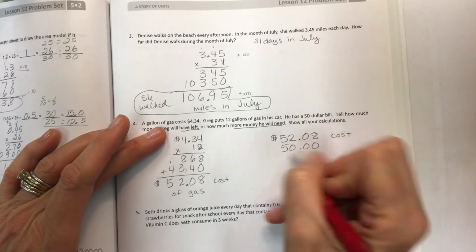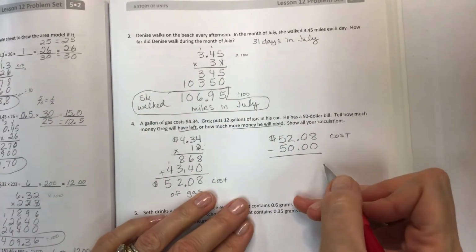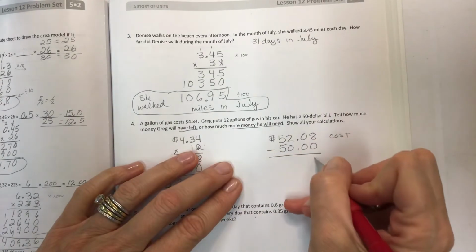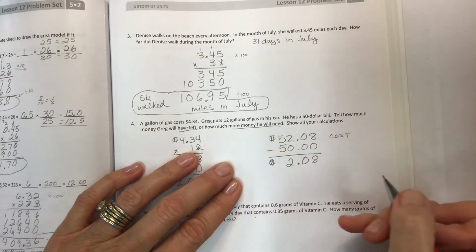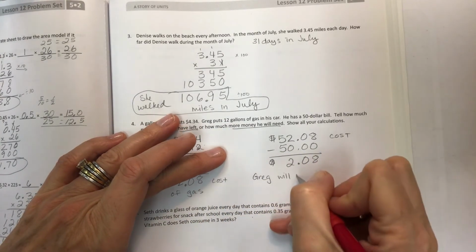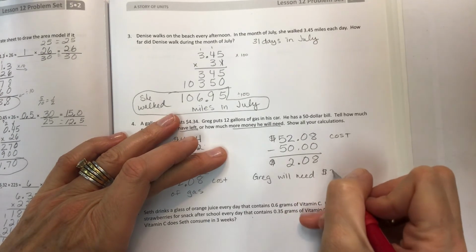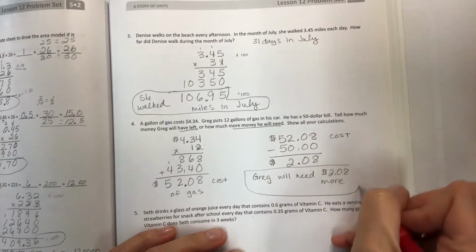You would find the difference by doing subtraction. It's really easy to subtract when you have all the zeros down on the bottom. So the difference is $2.08, and so Greg will need $2.08 more. Okay, label your work.